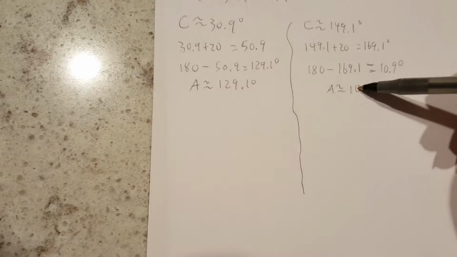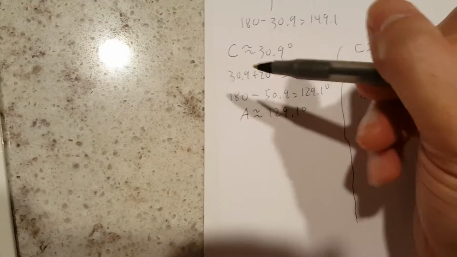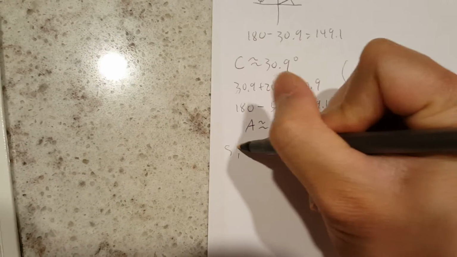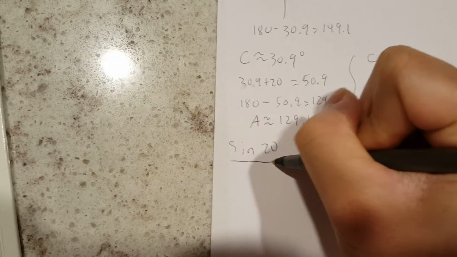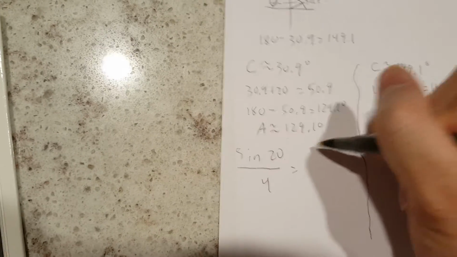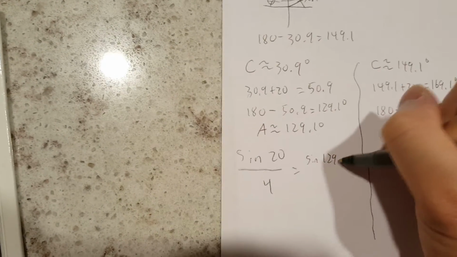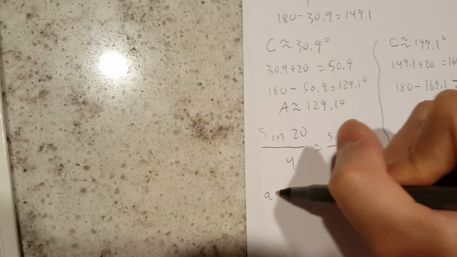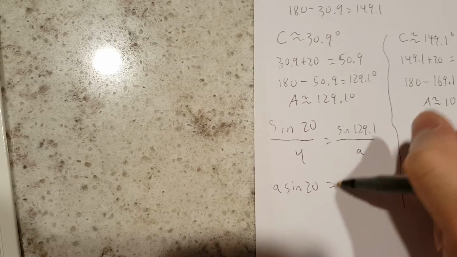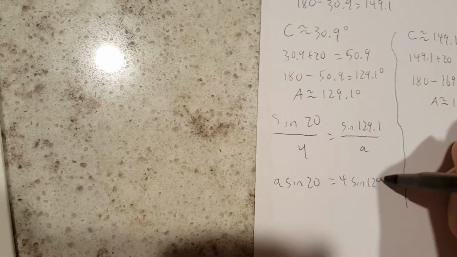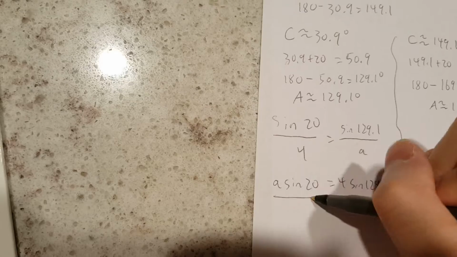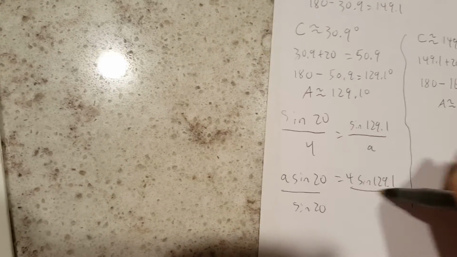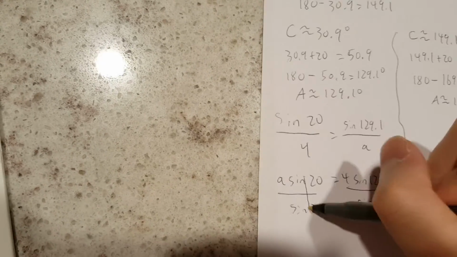That's the one thing that we're missing. So we're going to use the law of sines here again. So sine B, or sine 20 over 4 is equal to the sine of 129.1 over little a. We just cross multiply and we get a sine 20 is equal to 4 sine 129.1. Divide both sides by sine 20. And we get a is equal to 9.08.